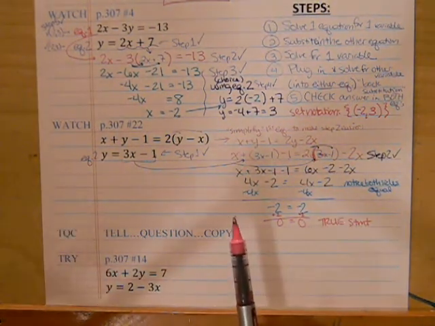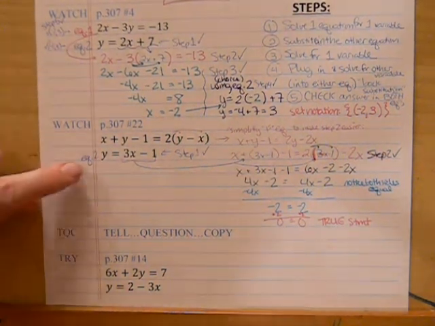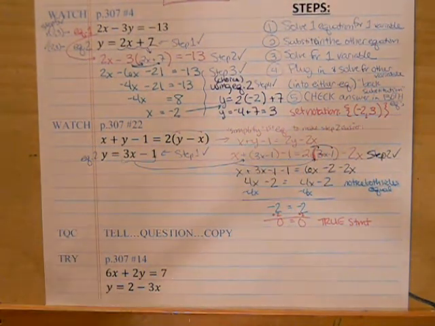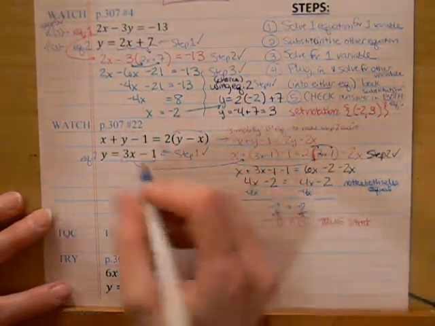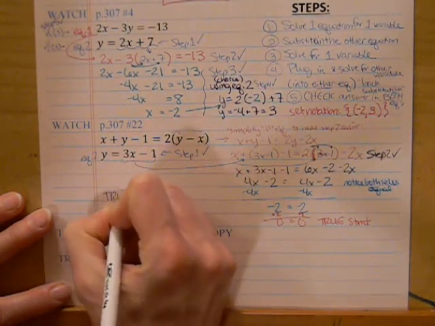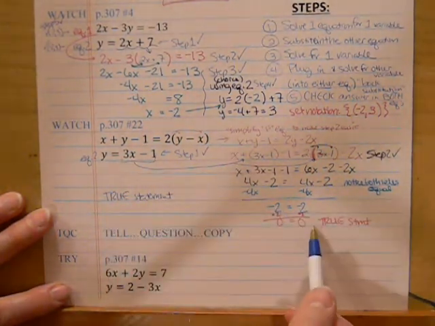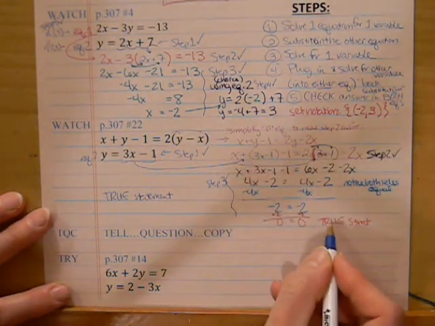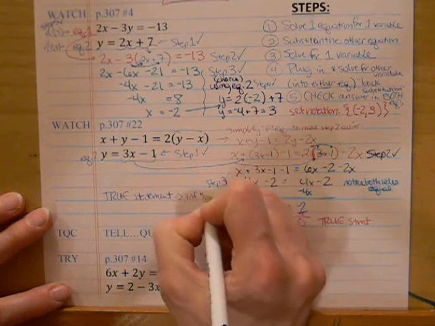That means that anything you plug in works in this equation. Well, if anything we plug in works in this equation, that means that we have the same line. You have an infinite number of solutions here. So here's a situation where we get to use our infinite number of solutions. So in our process of trying to solve for one variable, everything fell out, and so we've got a true statement, which means that it's the infinite number of solutions.